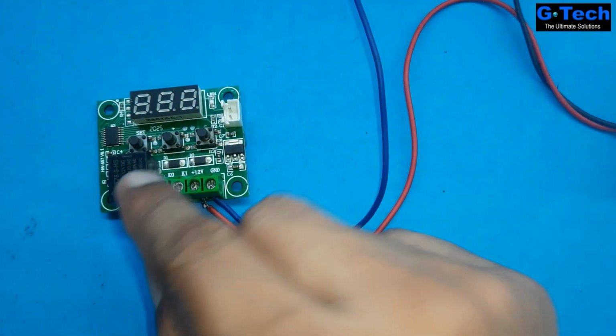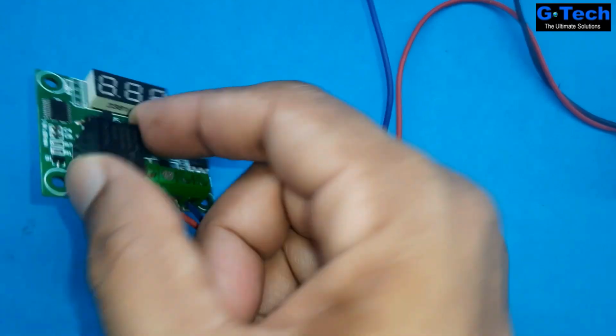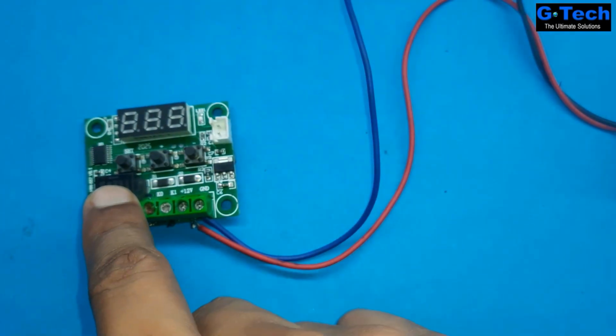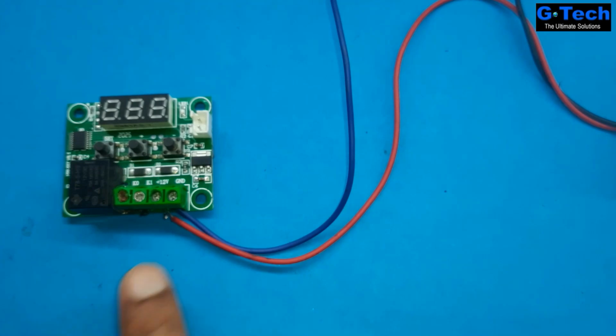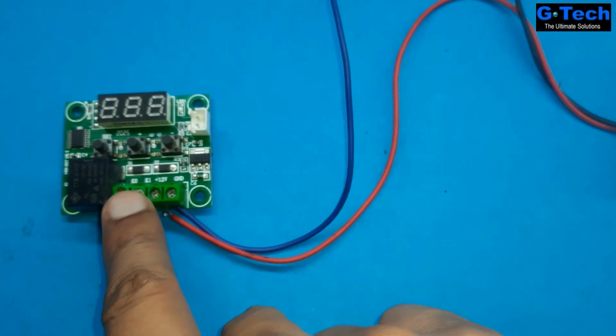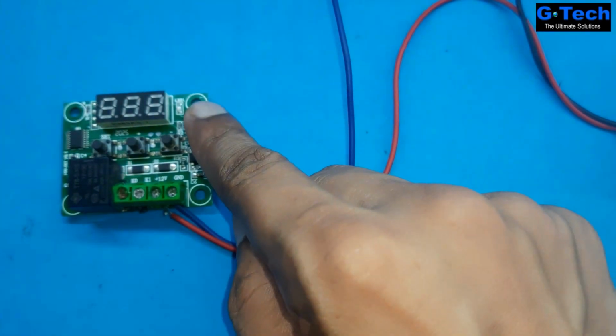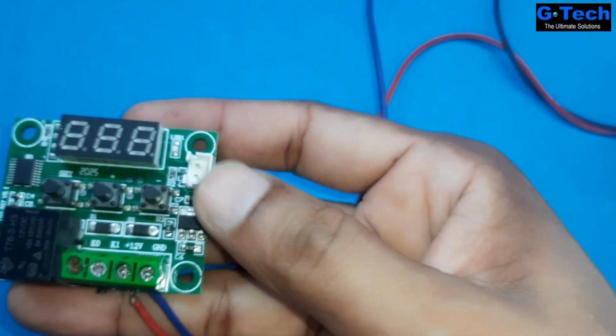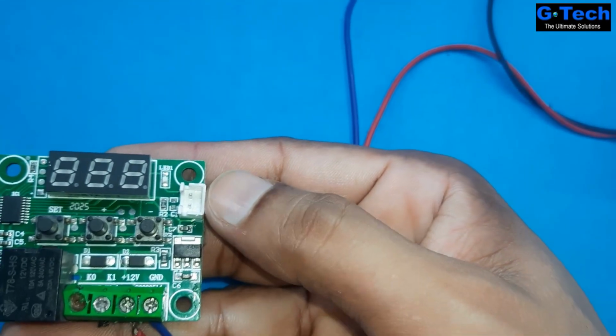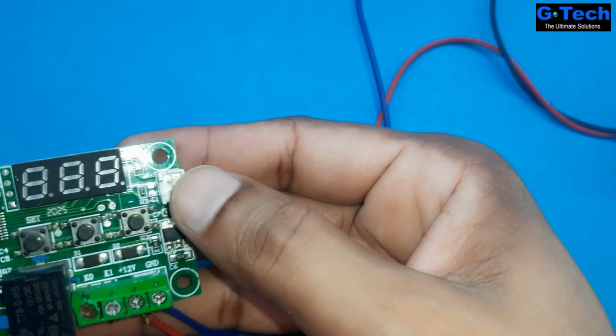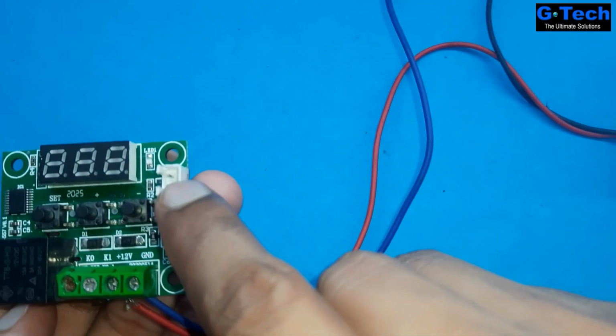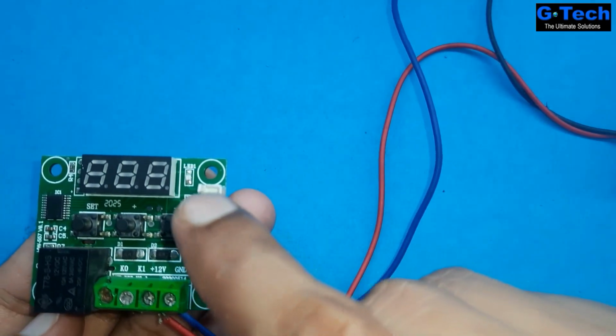In this circuit I'm using this relay, and this is a 5 ampere relay, and I'm taking output from these 2 pins. These 2 pins are for the sensor. We'll insert the sensor here.